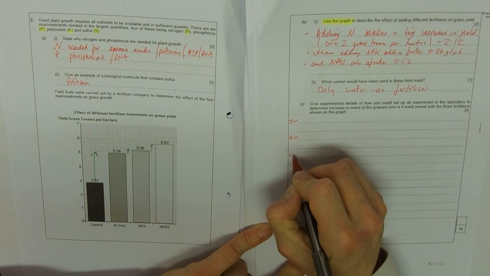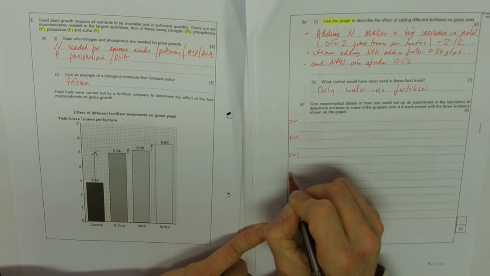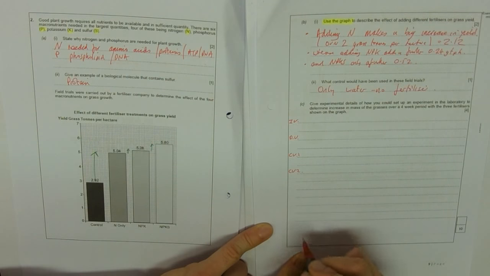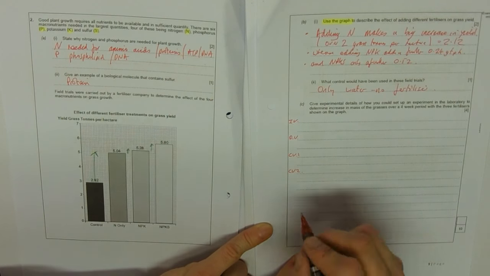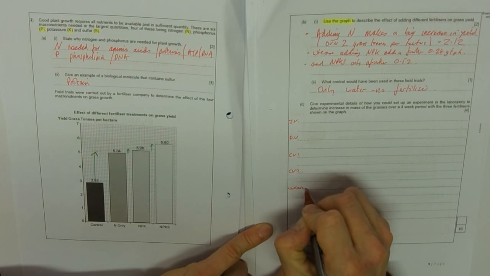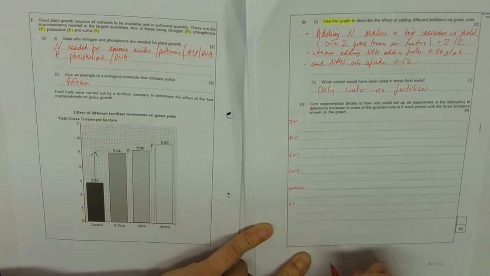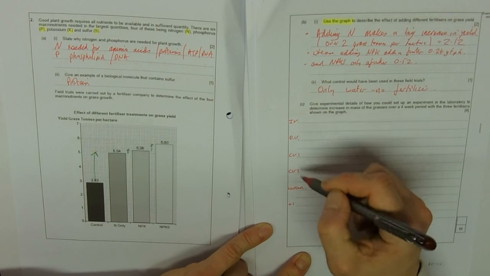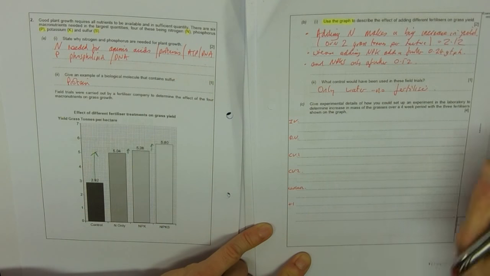Give us a couple of controlled variables, and then there might be another couple of things there. So maybe on this one it's what's a control, and there's another odd mark. But these are the four that they seem to be giving again and again.